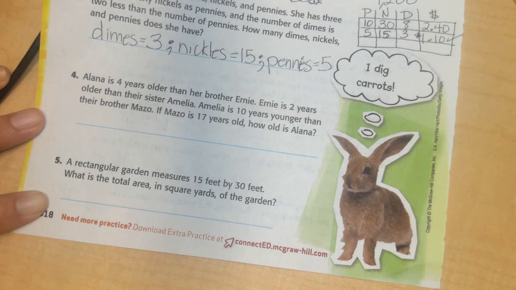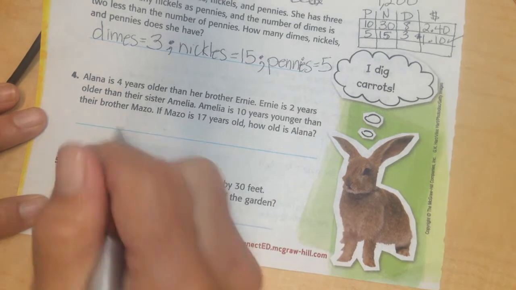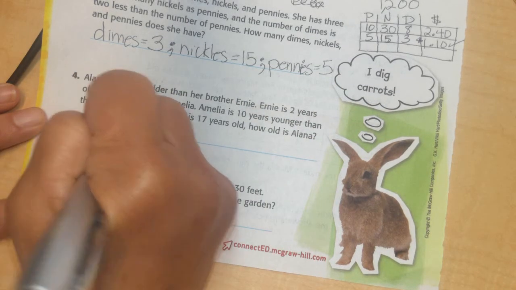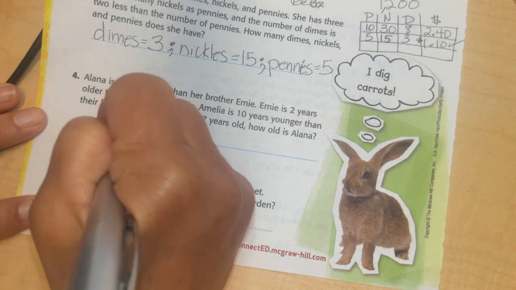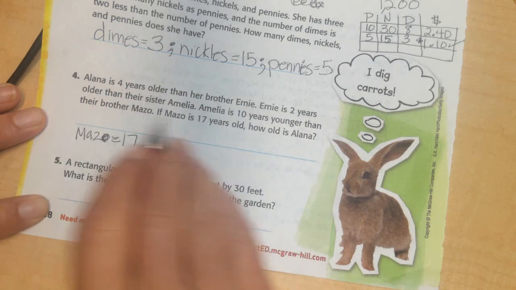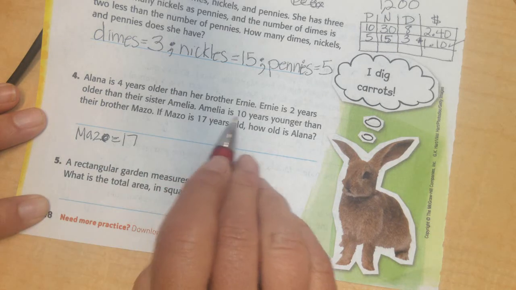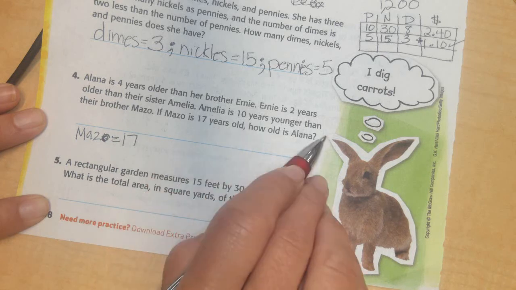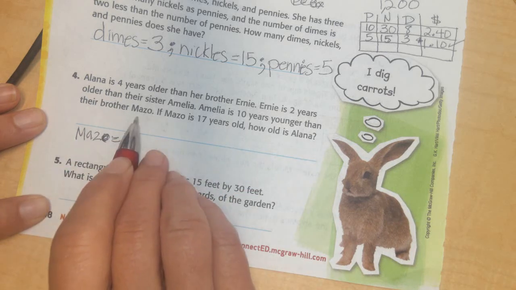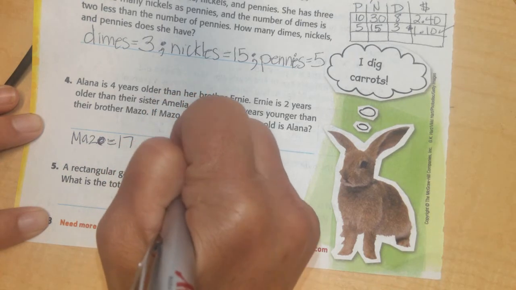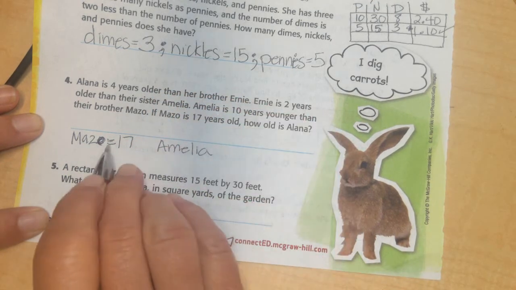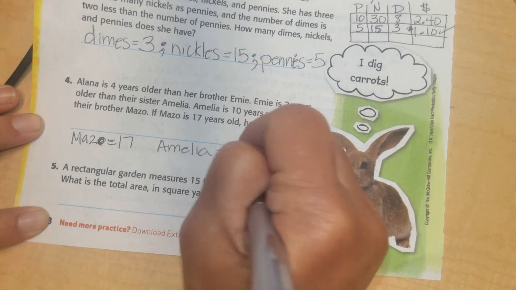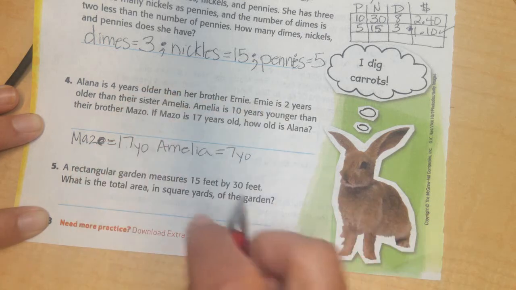So let's just do a little math here. I'm going to start with Mazo. Mazo is 17. I'm going to go backwards, right? Because I could see that right there. Amelia is 10 years younger than their brother, Mazo. So Amelia, if I know Mazo is 17, she's 10 years younger. That makes her 7, right? And I could put YO for my abbreviation for years old.